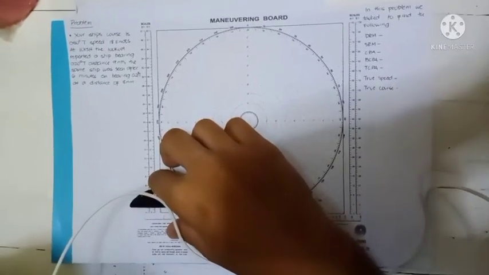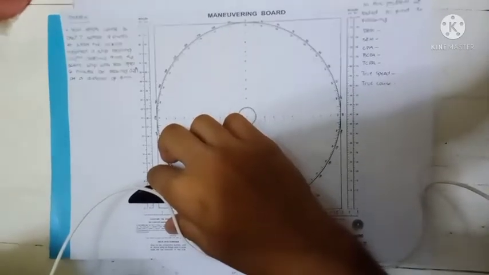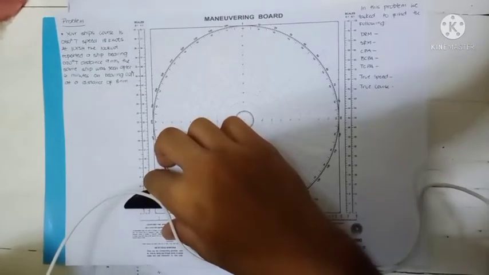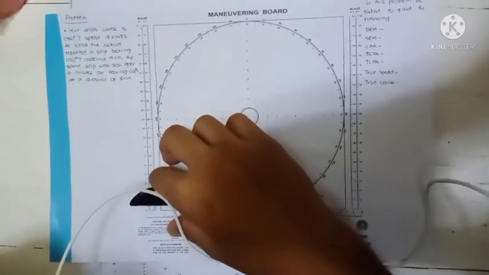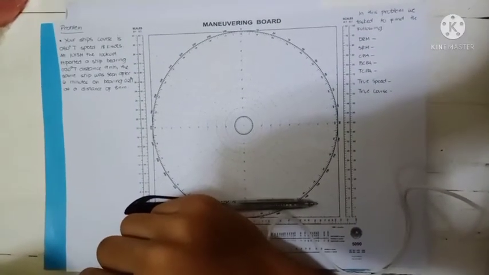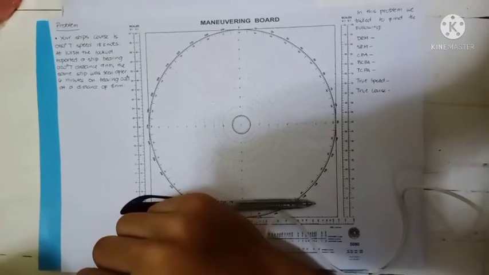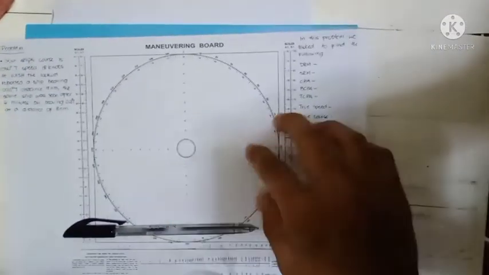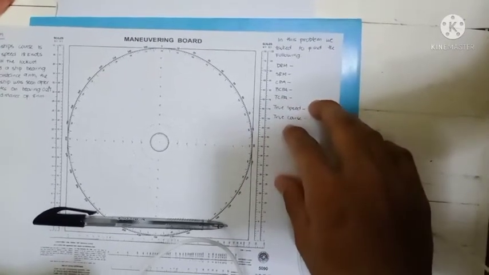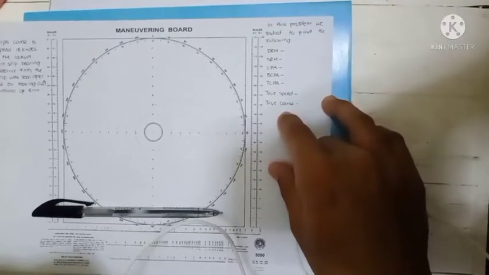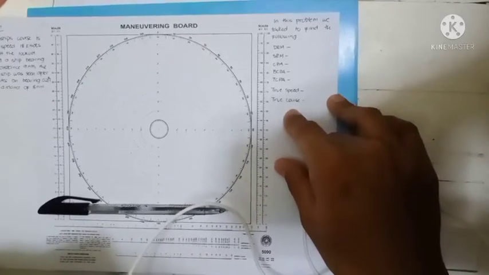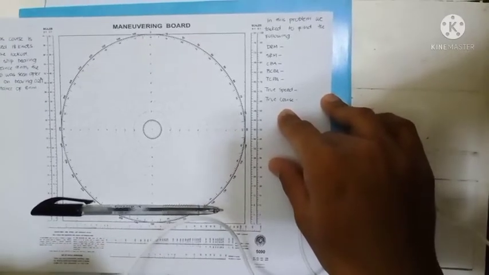At 10:15 the lookout reported a ship bearing 020 degrees true at a distance of 9 nautical miles. The same ship was seen after 6 minutes on the bearing of 021 degrees at a distance of 8 nautical miles. So in this problem, we are tasked to find the following, which are the DRM, SRM, CPA, BCPA, TCPA, true course, and lastly, the true speed.